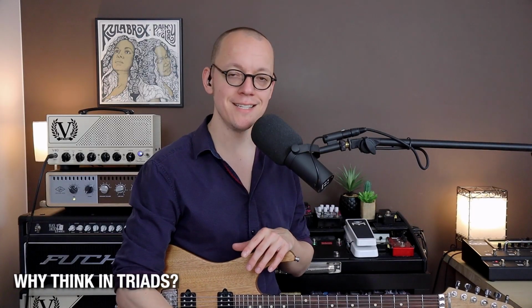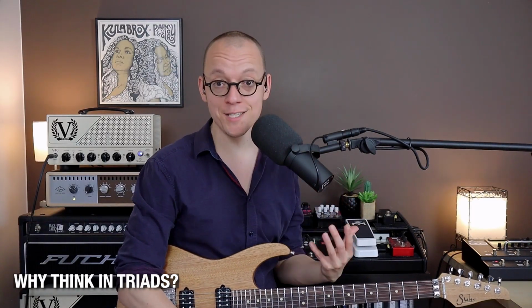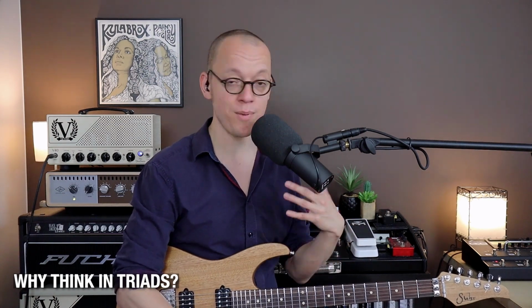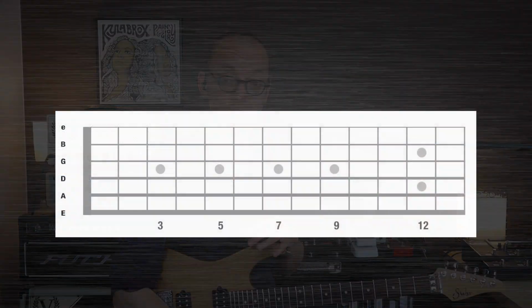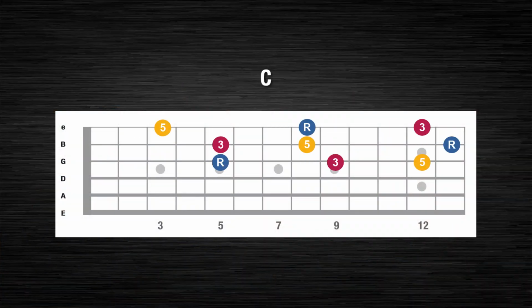What is great about these triad patterns is that they are movable. So for each major chord, these patterns on these 3 strings are the same. You only have to move them up or down the guitar neck as your chord and your root are different.